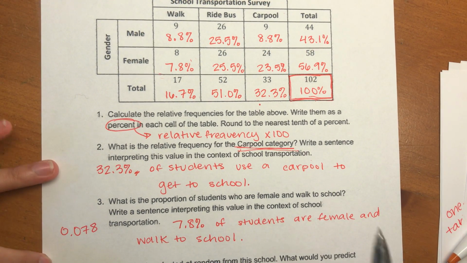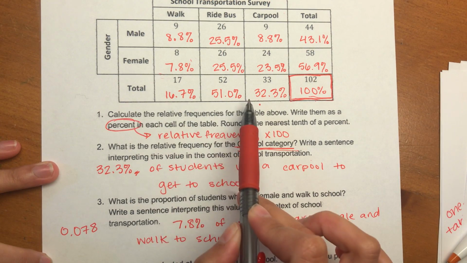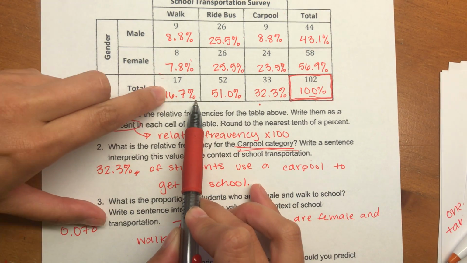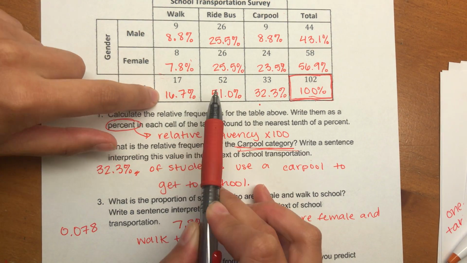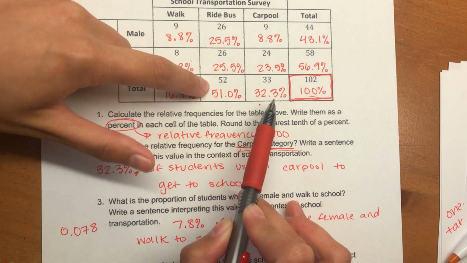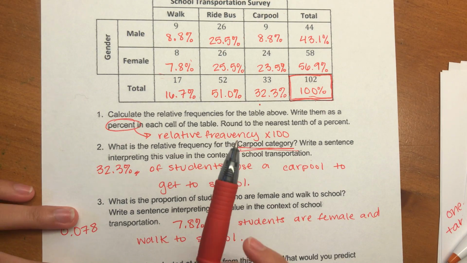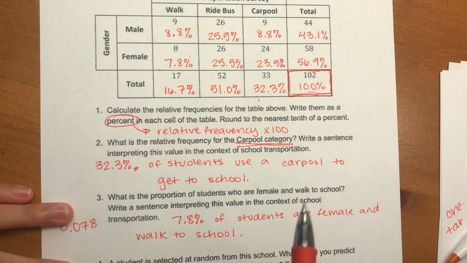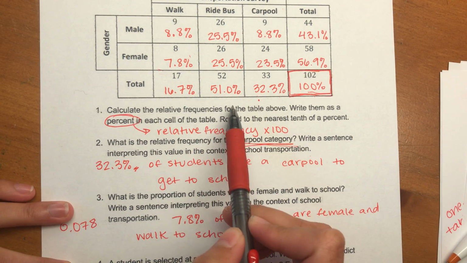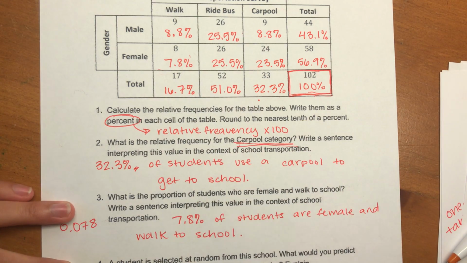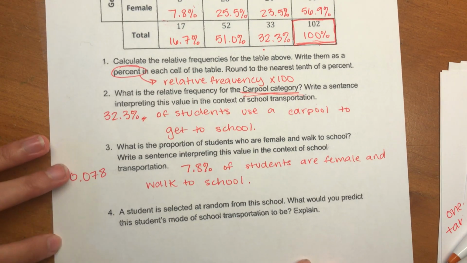I would predict, if I'm looking at this, I'm looking at the total numbers here. So it looks like almost 17% of students walk to school. 51% of students ride the bus to school. 32% of students carpool. So really, if a student's picked at random, it's most likely that they're going to be riding the bus, because more than half the kids ride the bus to school, right?